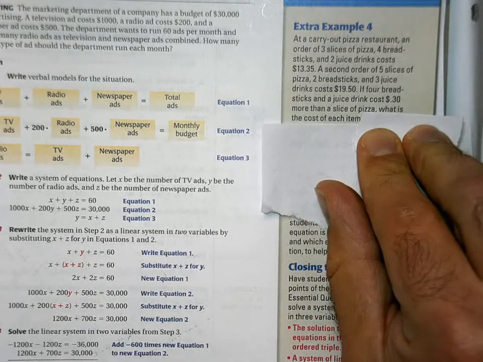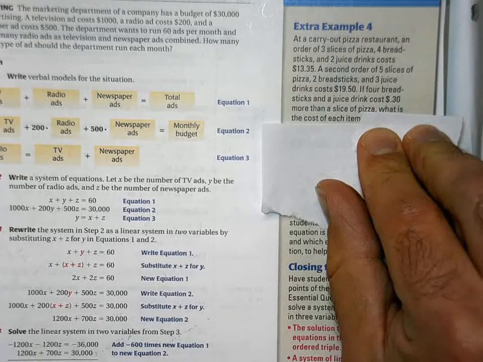Take a minute, see if you can come up with your 3 equations, 3 unknowns, and then we'll write it down.